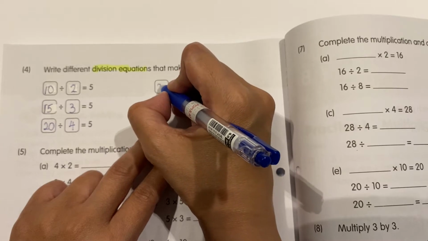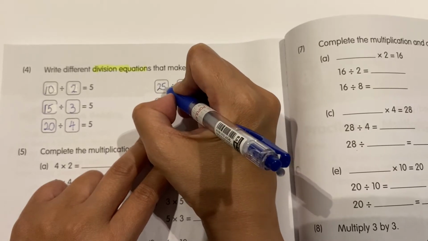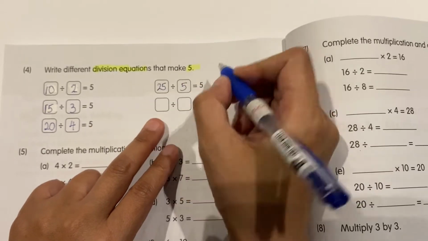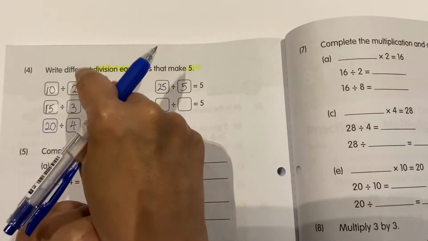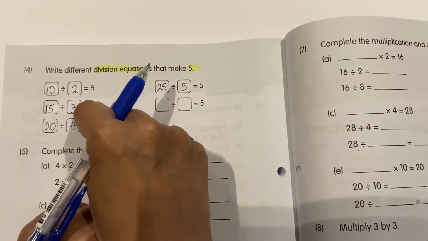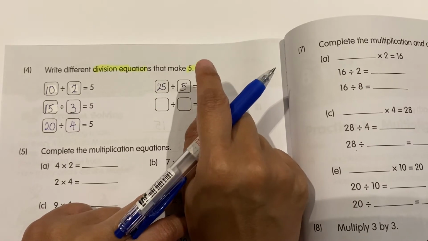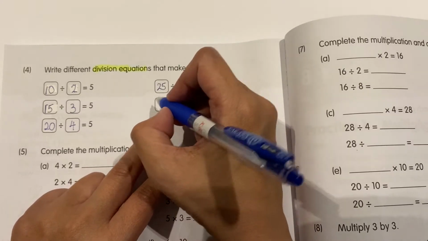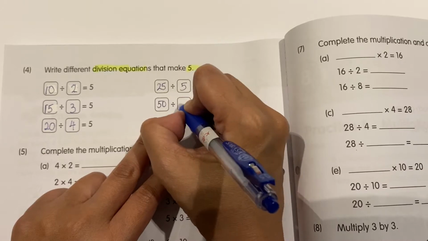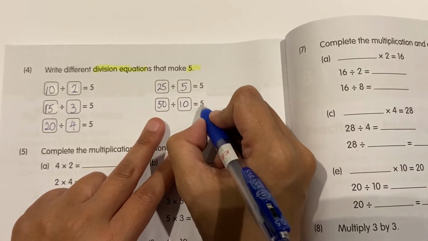So you can write 25 as the total divided by 5 will give you 5. Now you have done times tables 2, 3, 4, 5. Let's do 10. So 10 will be 50 divided by 10 equals 5.